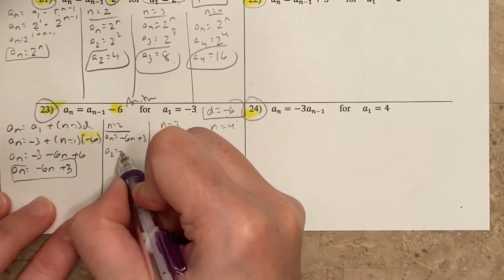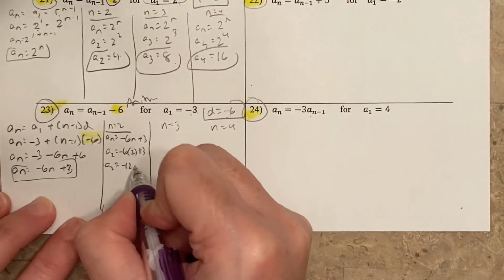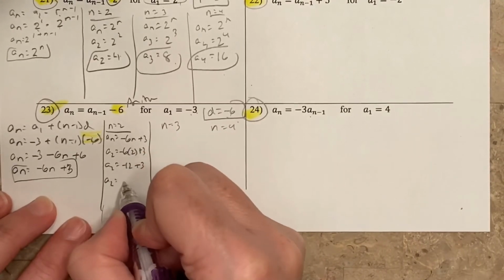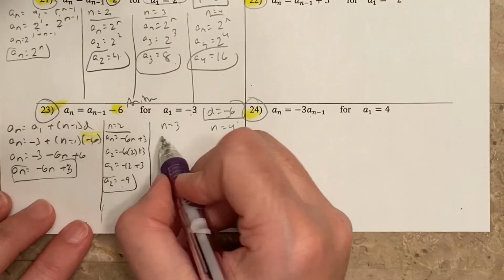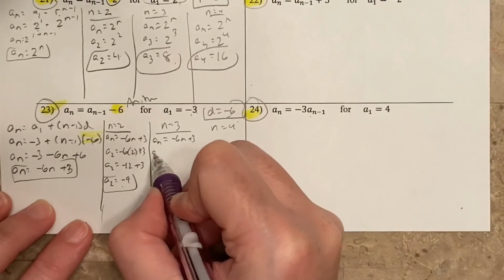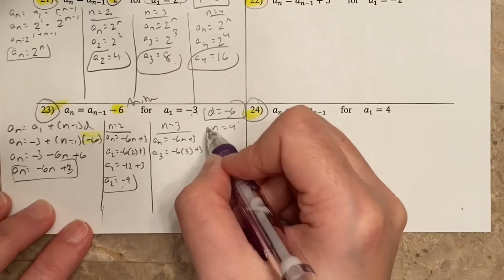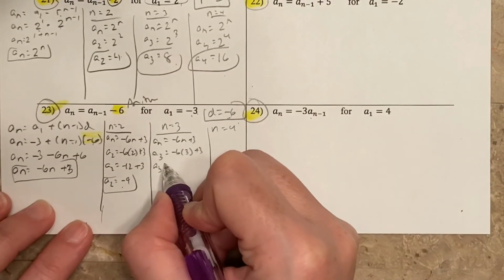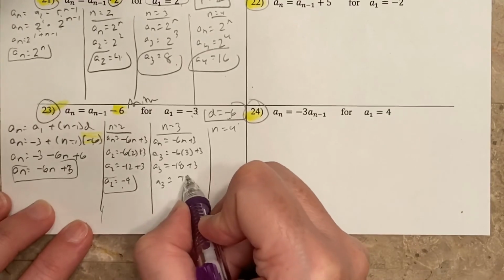So a sub 2 equals -6 times 2 plus 3. That should be -12 plus 3, and I believe that's -9, because -3 minus 6 is -9. That's good. And then a sub n equals -6n plus 3, so a sub 3 equals -6 times 3, and that's going to be -18 plus 3, which is -15.